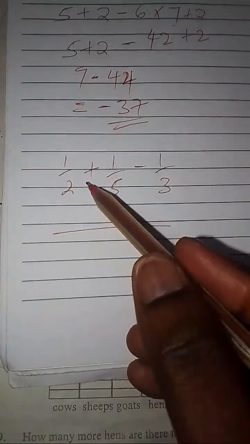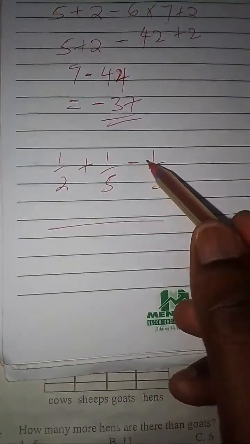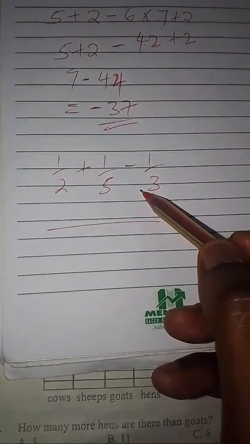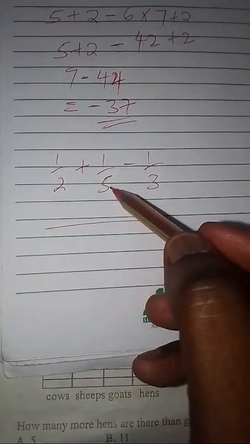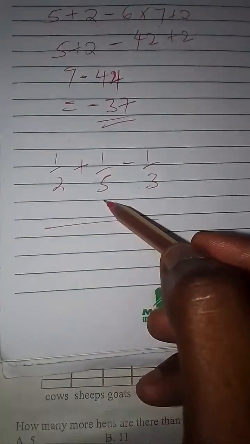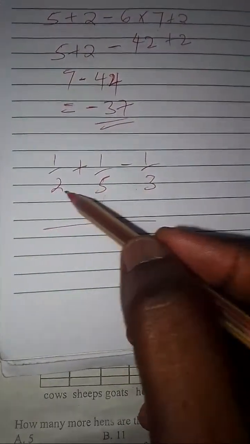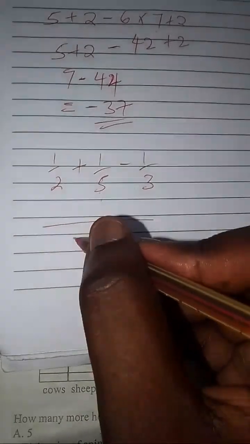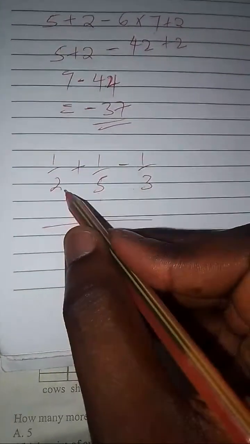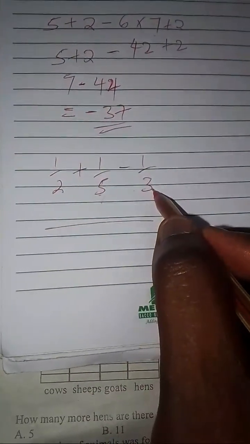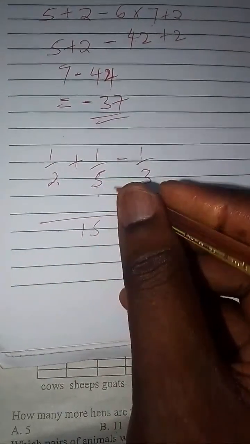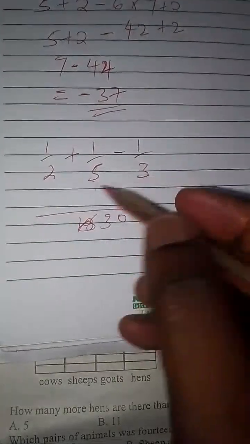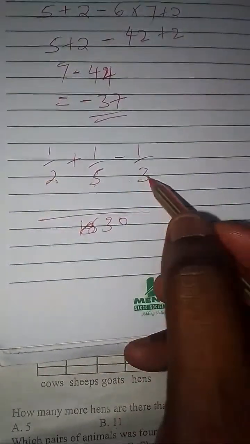Okay, a half add to a fifth, subtract a third. So here we are going to check this one very keenly, and we can start working out the addition first. So we multiply 5 and 2 and say it is 10, or we can as well say 2 times 5 times 3, and there we shall have 30.